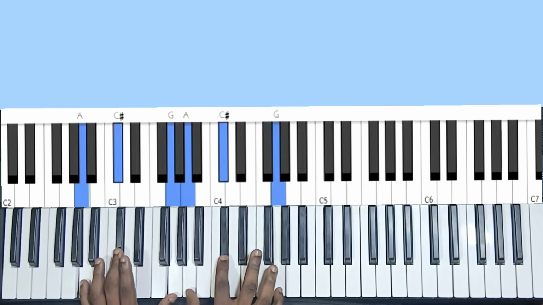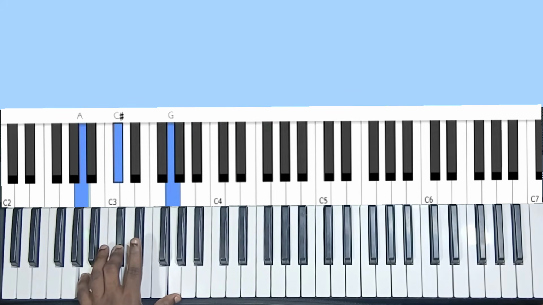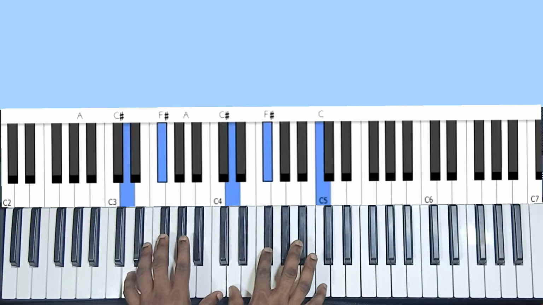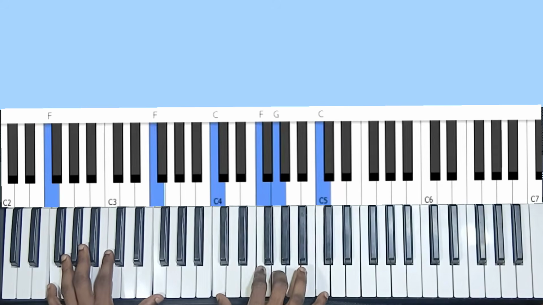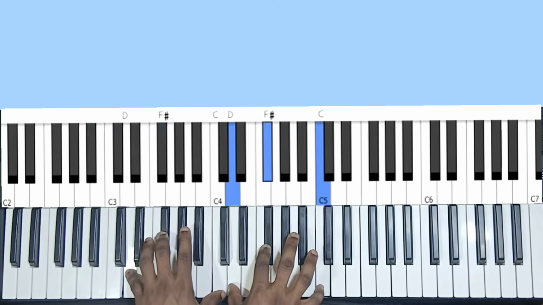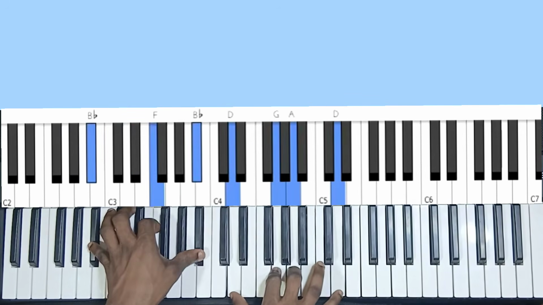Okay. So left hand is doing A, C sharp, G, and the right hand is doing A, C sharp, G. So I'm going to play it. Pay attention very well. You have to be very quick.